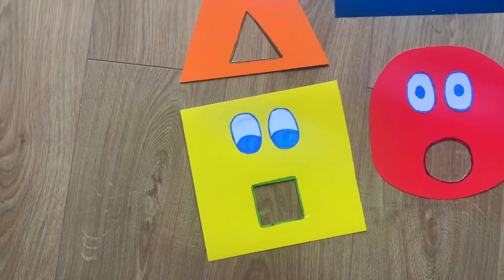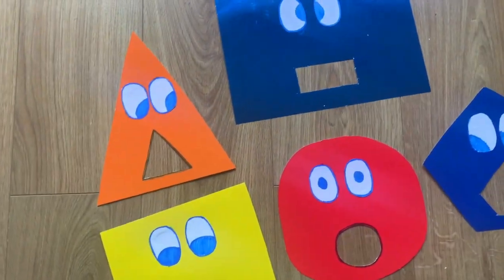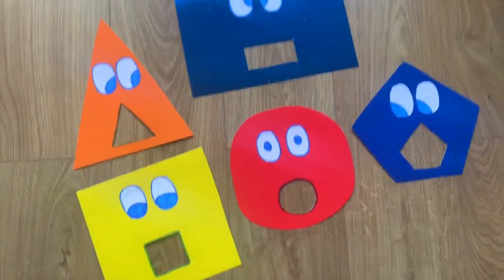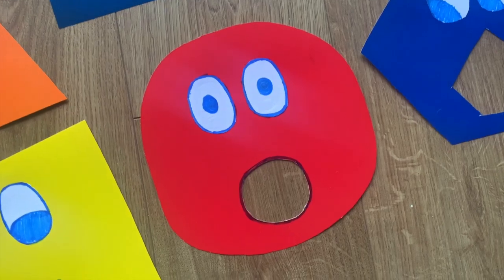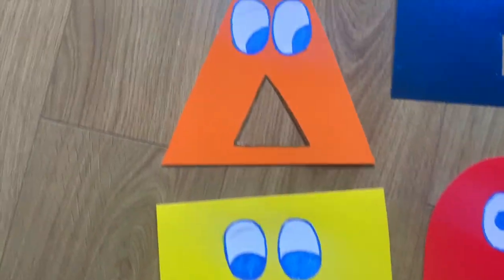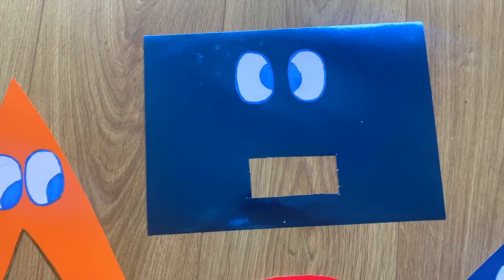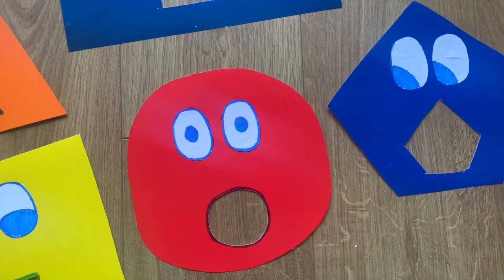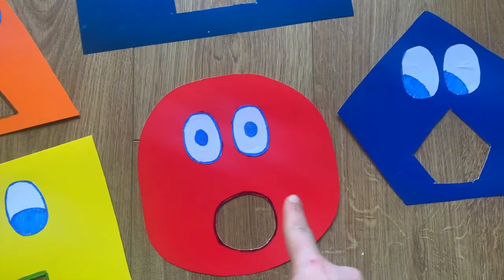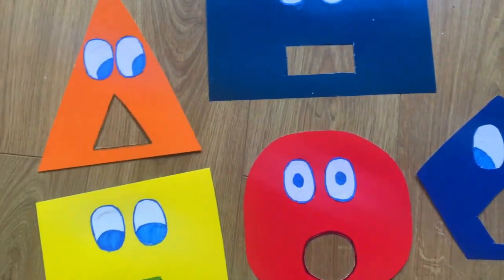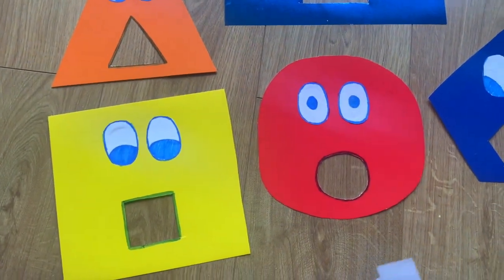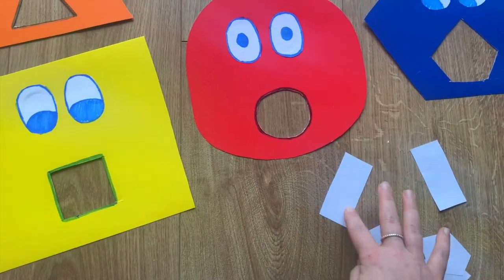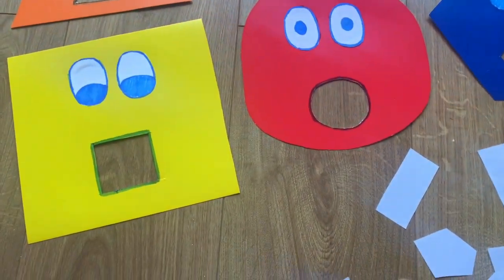So the activity that I'd like you to go off and do today is to create your very own shape monsters like I have here. You can see that I've made 5 shape monsters. A circle, a square, a triangle, a rectangle, and a pentagon. The shapes have the same shape face as they do their mouth. And the reason for this is that once you've made your shape monsters, you could ask your grown-ups to cut out lots of little shapes for you, which you then have to organise into the right shape monster.